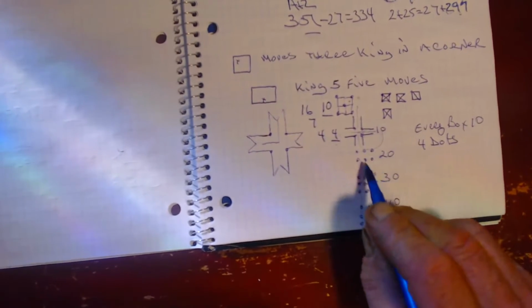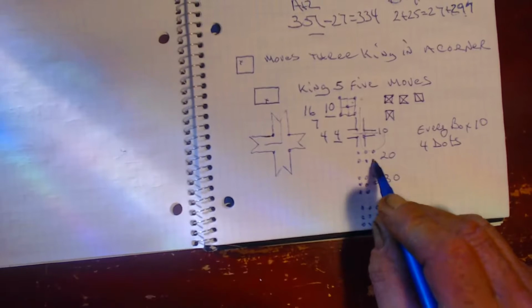So now I add 2 more dots. Here I had 4 dots. Now I have 6 dots.